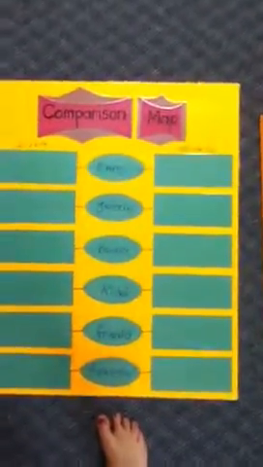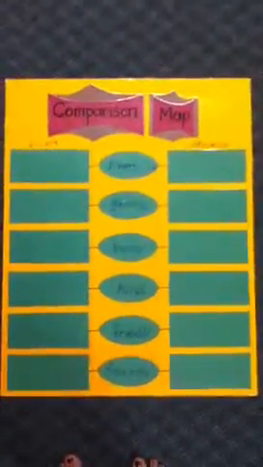The next one's called a comparison map, and I like this one as a writing tool where we are comparing two different things, like the lion and the mouse in Aesop's fable, and we're comparing them in different categories in terms of energy, gentleness, bossiness, etc. We could also do this with different candidates or comparing books in general.